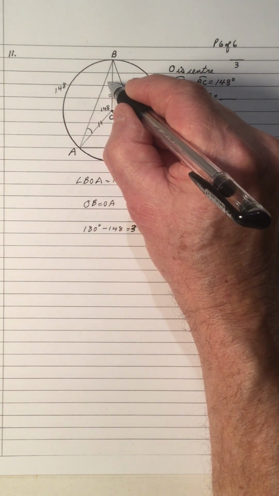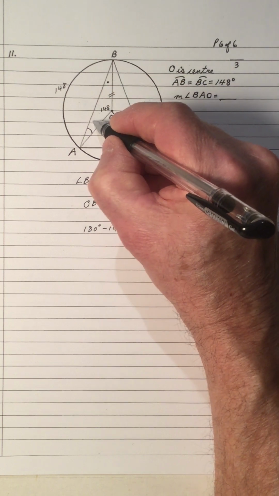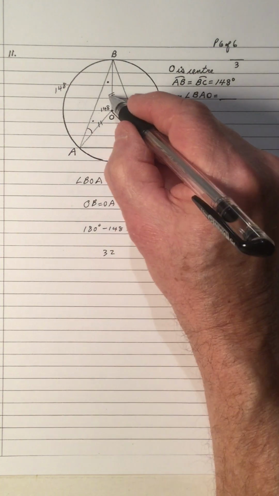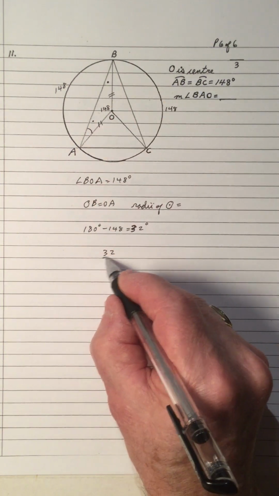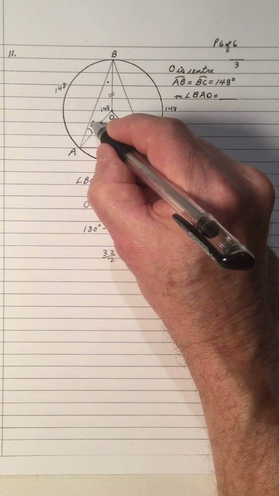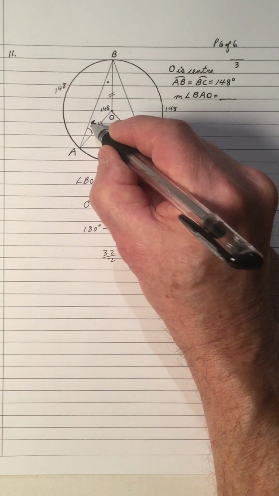So that means these two angles, this one and this one, add up to 32. Because two sides are equal, two angles are equal, so 32 divided by 2 is 16. So this angle right here is 16 degrees, which is what we have to find.